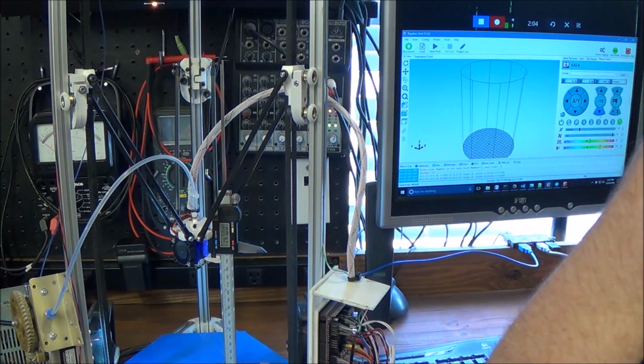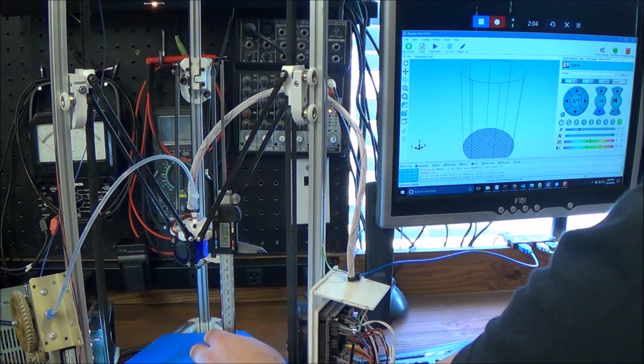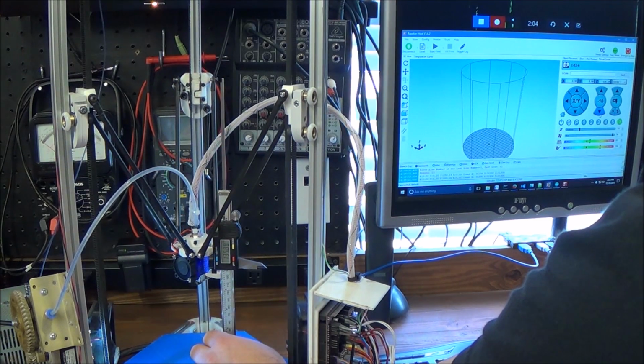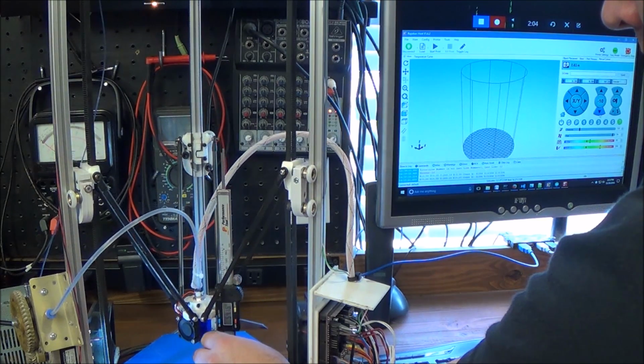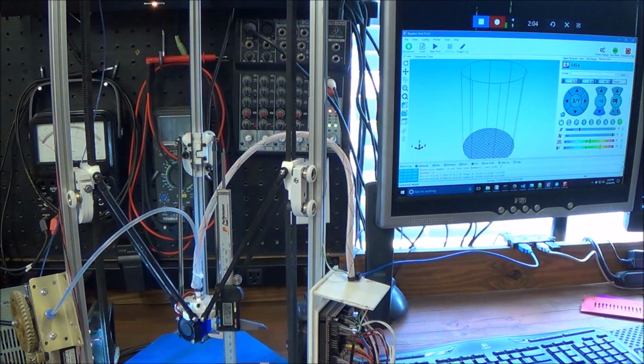I'm going to go down 100 millimeters here. So, 2, 3. So that's 47.2. That is pretty much as good as you're going to get. It's 0.2 millimeters off. I think I'm going to live with that for now.